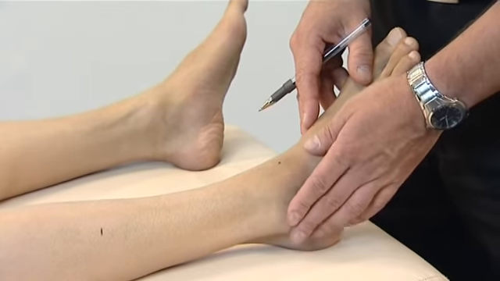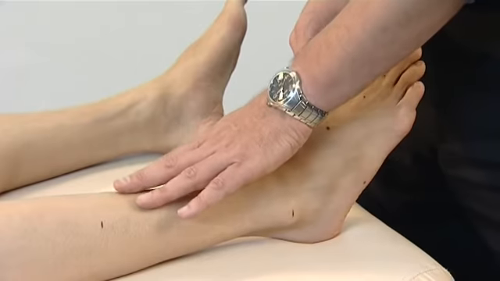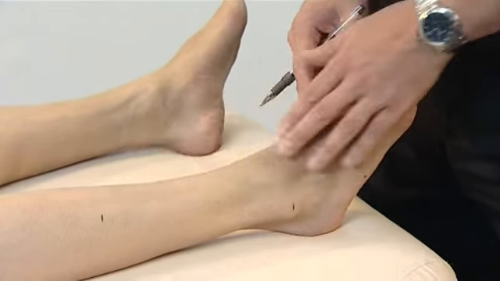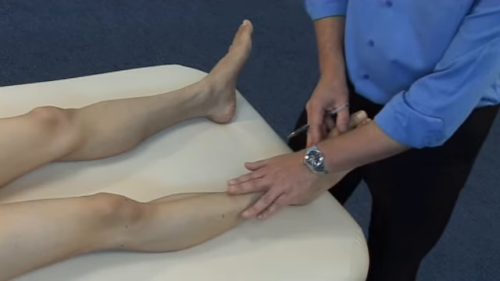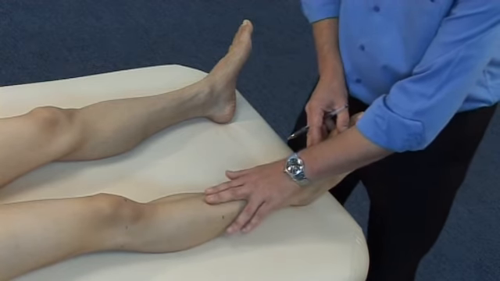Stomach 40 is located 8 sun superior to the prominence of the lateral malleolus, 2 finger breadths lateral to the anterior crest of the tibia. To locate the anterior crest of the tibia, place your 2 fingers along the anterior part of the leg and feel for the bony ridge.